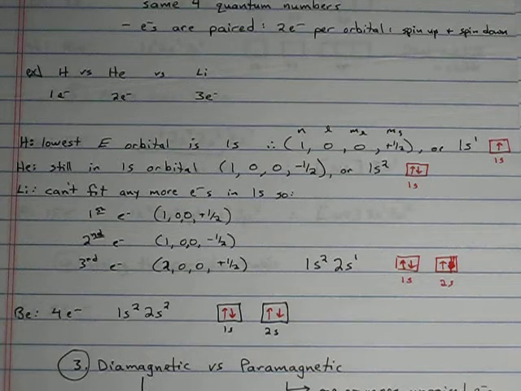Note, from now on, we're not going to really worry about the quantum numbers of the electrons. I'm sure you could figure them out based on the last chapter, but we're just really worried about the electron configuration, 1s2, 2s2 for beryllium.